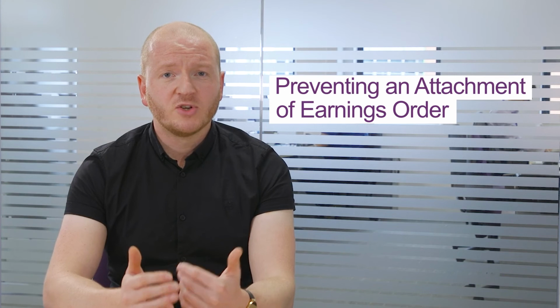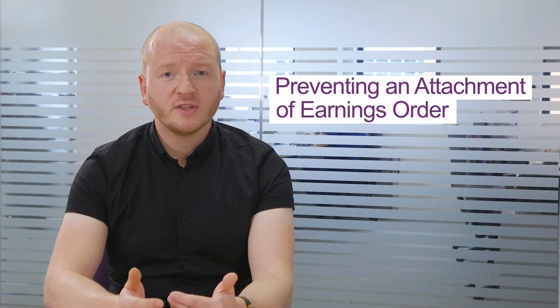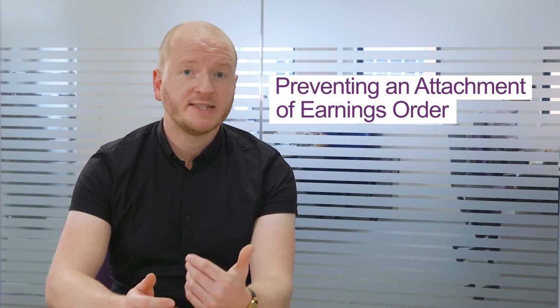Attachment of earnings orders are not very common, and they're usually only used when you haven't made the payments you've been asked to make or you've been unwilling to agree to repayments. In most cases, you'll have an opportunity to come to an agreement before the attachment of earnings is set up, so it's really important to keep in touch with creditors and make affordable offers to your debts, as this will help reduce your chances of getting one.